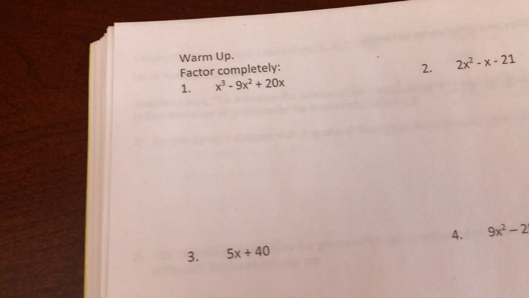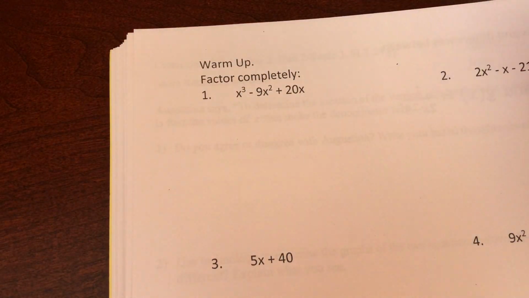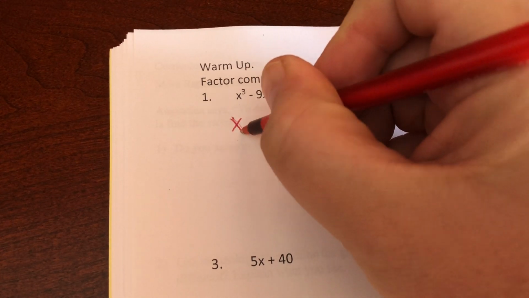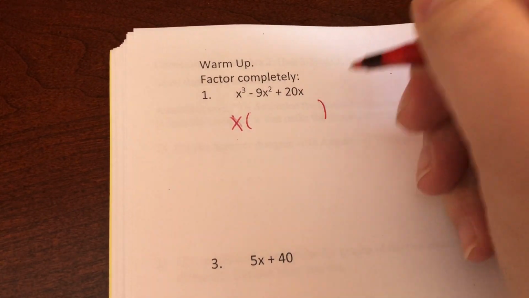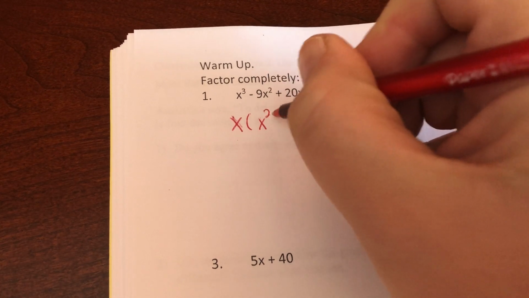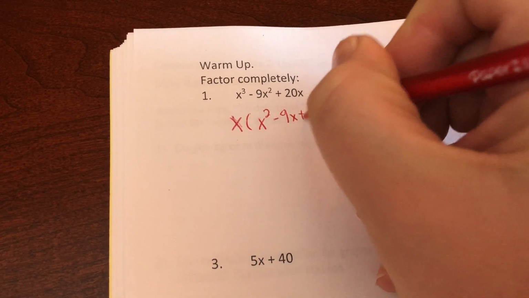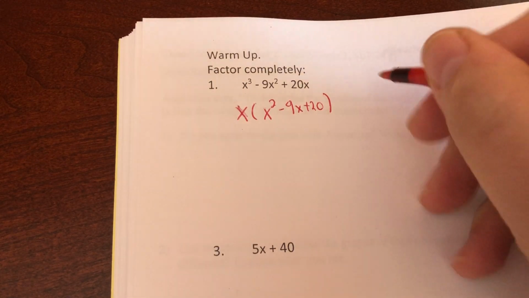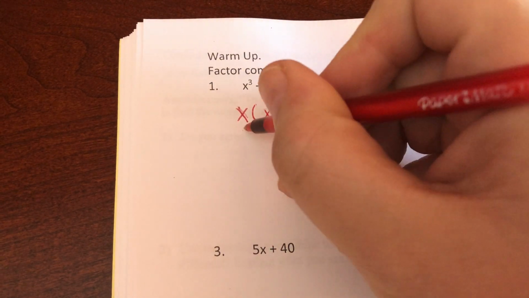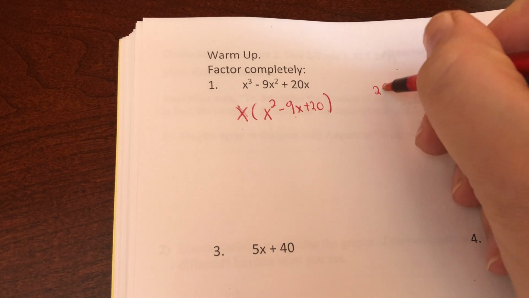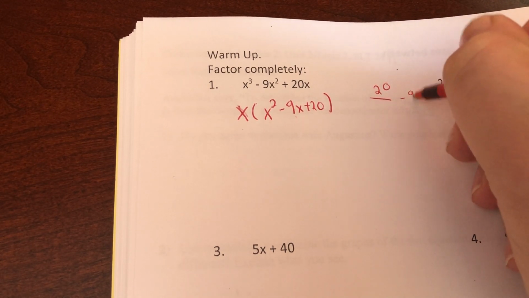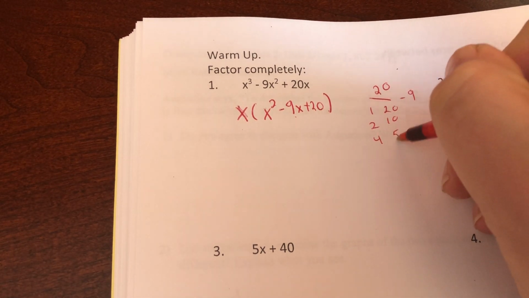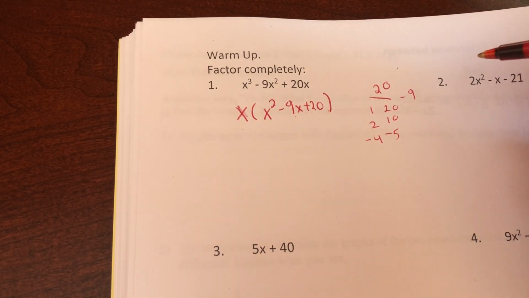Okay, this is factoring a trinomial. We're pulling out always the GCF if there is one. So the greatest common factor here is x. You divide it out of each term, and you end up with x squared minus 9x plus 20. Then we are factoring to find the factors of 20 that add up to negative 9. So two numbers that multiply to give you 20 and add to give you negative 9. 1 and 20, 2 and 10, 4 and 5. This is going to be negative 4 and negative 5.